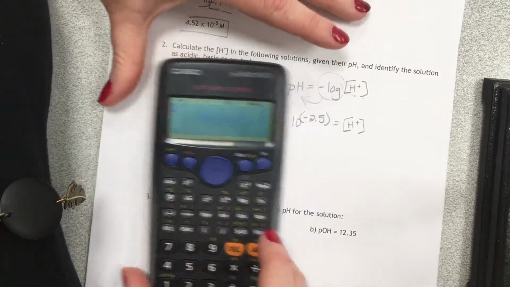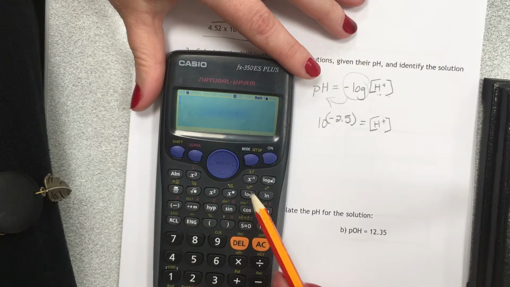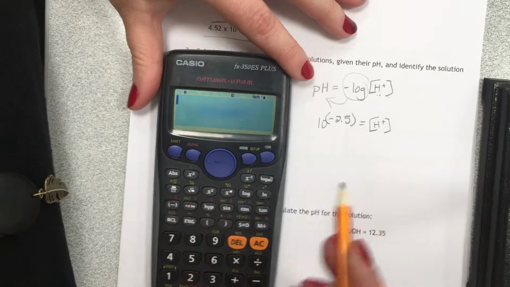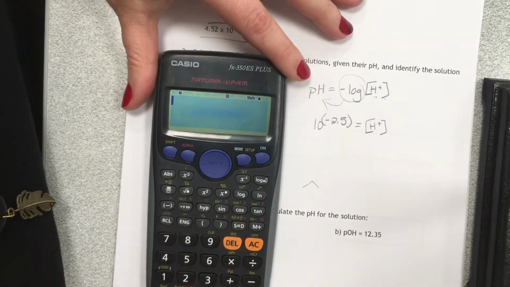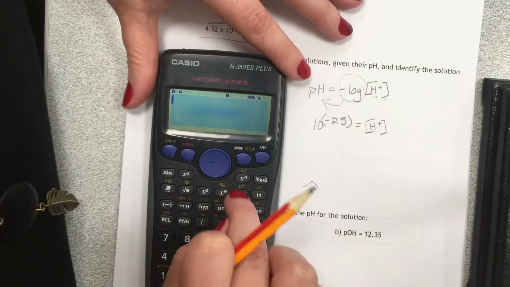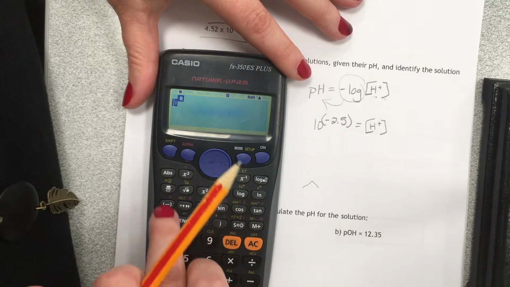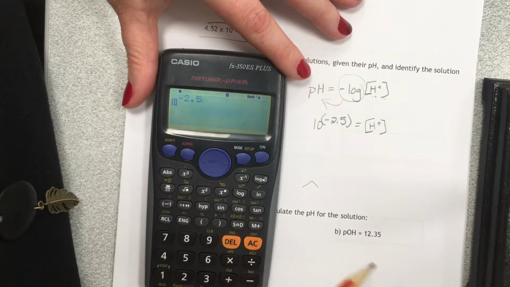So in your calculator, you could type in 10 to the power of, if you had that little key that looks like this. That's what I usually use. This isn't my normal calculator, but today I will have to use the 10 to the exponent, which is negative 2.5.